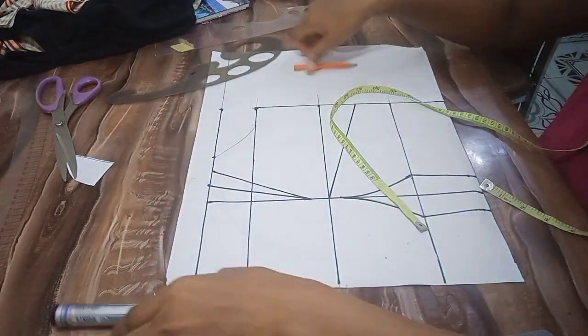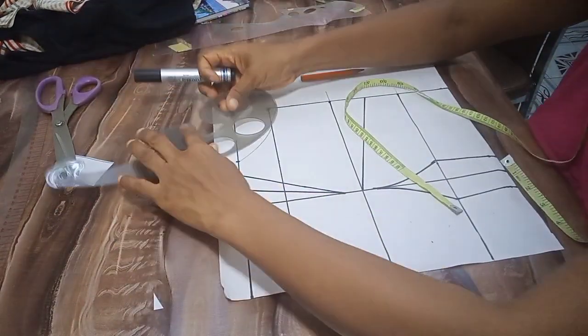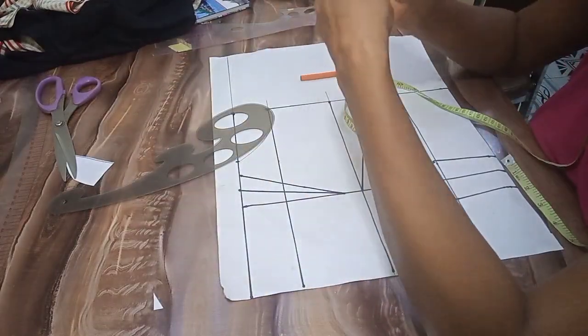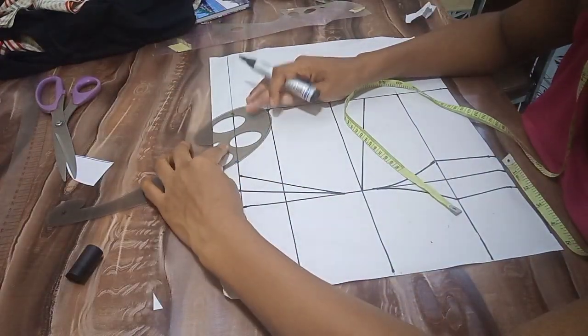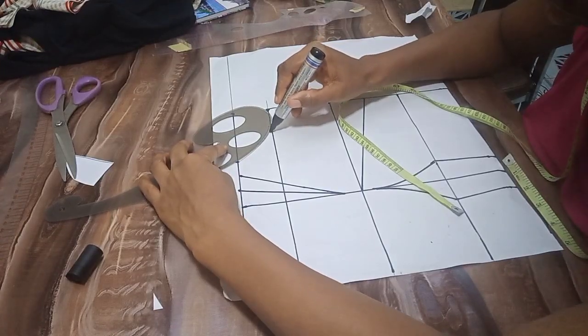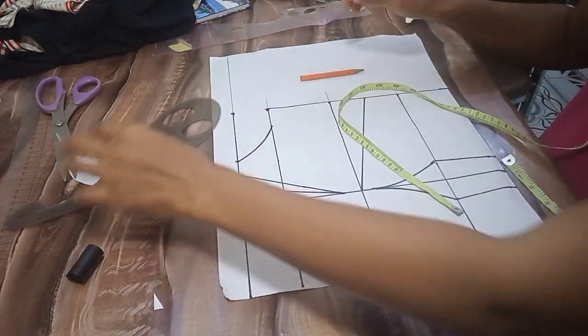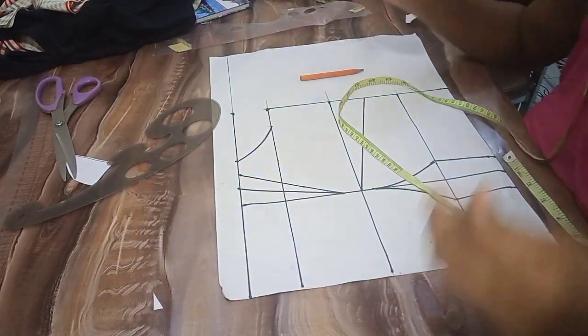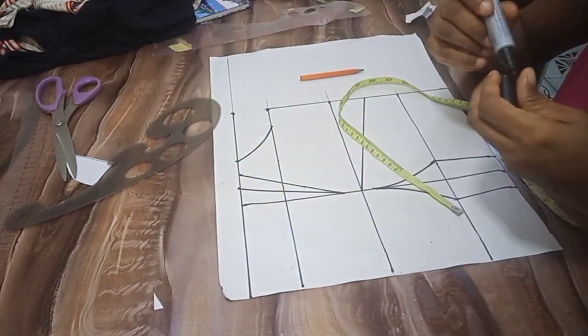I'll go ahead and highlight it. Can you see what we have there?